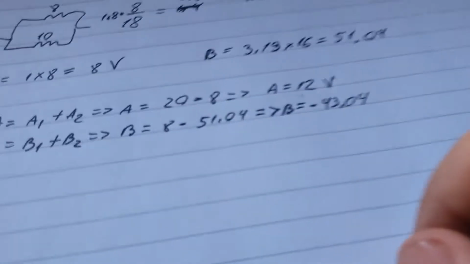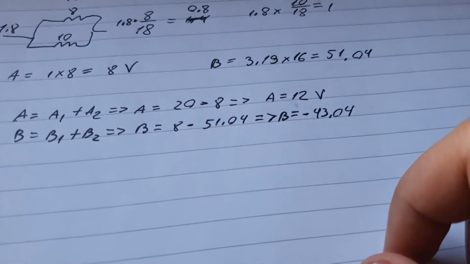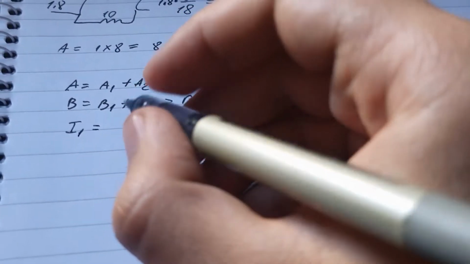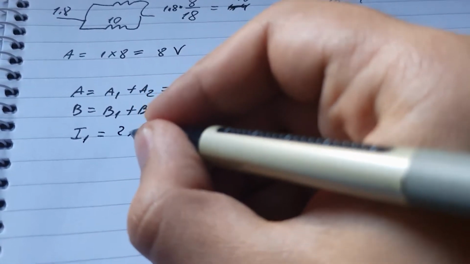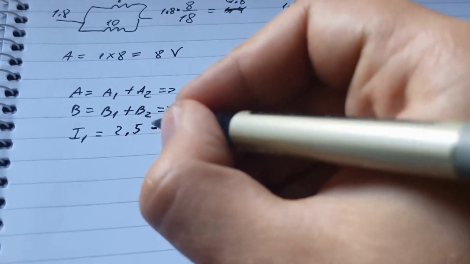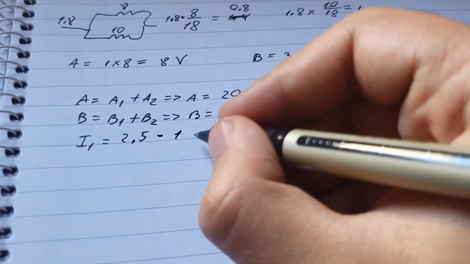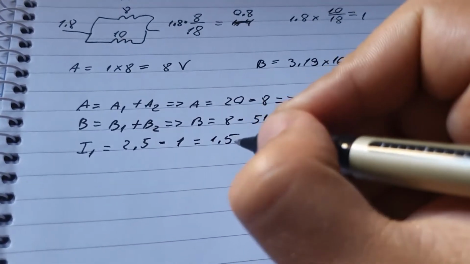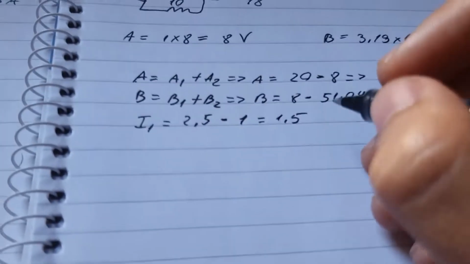Okay, now let's see if our answers are correct, and hopefully they are. So I1 will be equal to 2.5 minus 1, and that gives me 1.5. And now let's do the I2 as well.